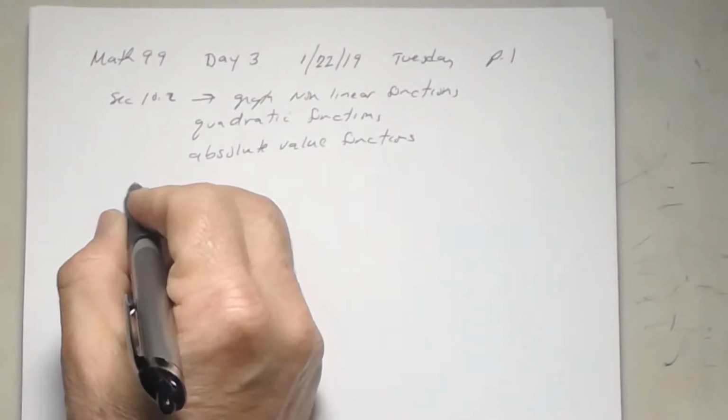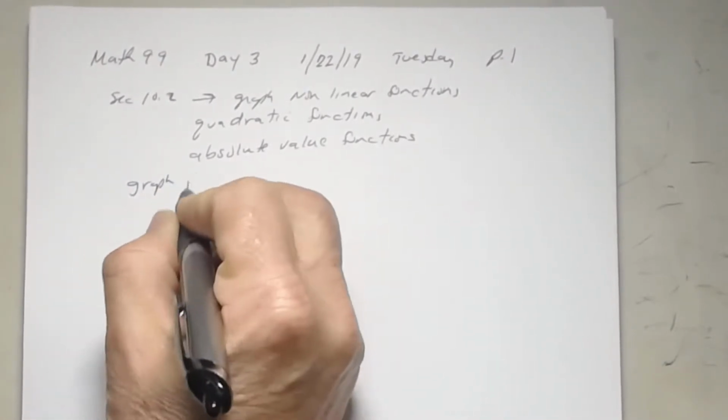All right. So section 10.2, quadratic and absolute value. So the basic functions for quadratic and absolute value are called the parent functions. So first of all, I'm going to graph the parent functions.